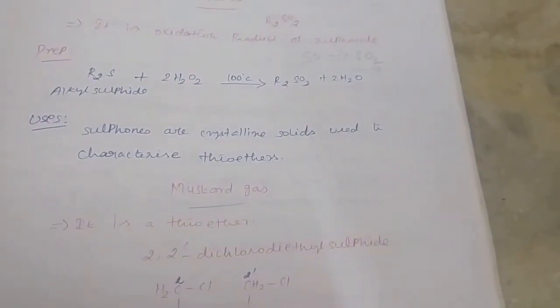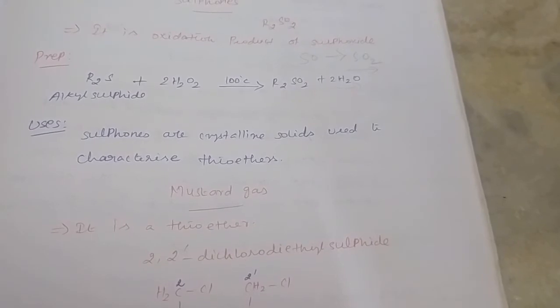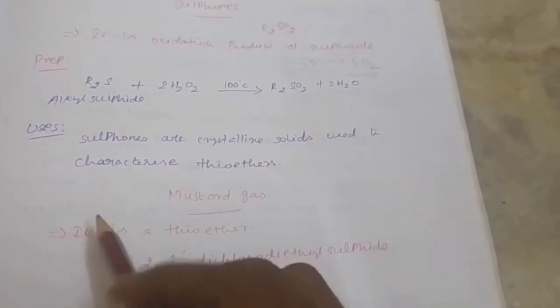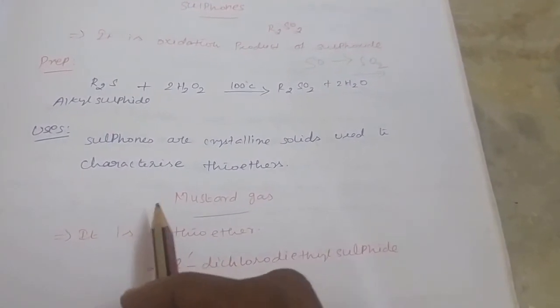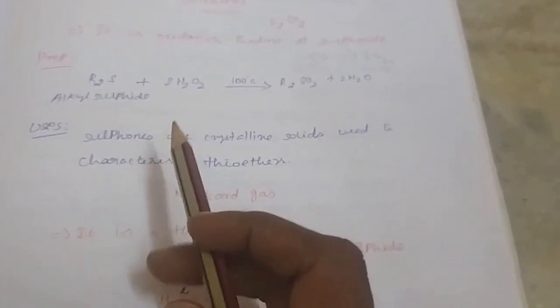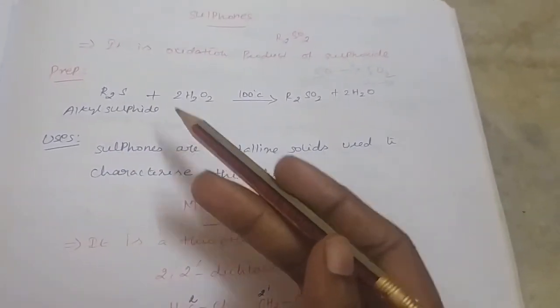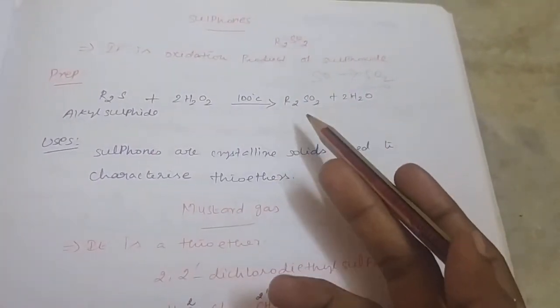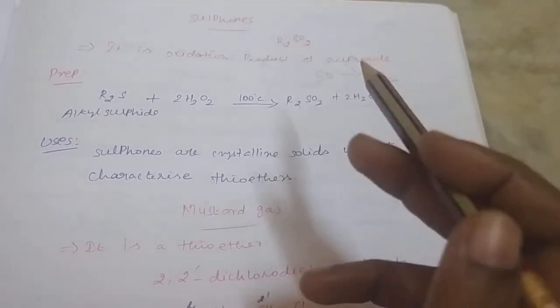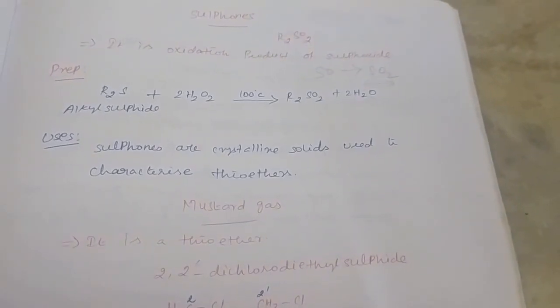So sulfones are crystalline solids. It is used to characterize thioethers. Suppose the compound you have is a thioether, then when you add hydrogen peroxide, it converts to a solid. That solid is sulfone. So this is the characteristic reaction of thioether.